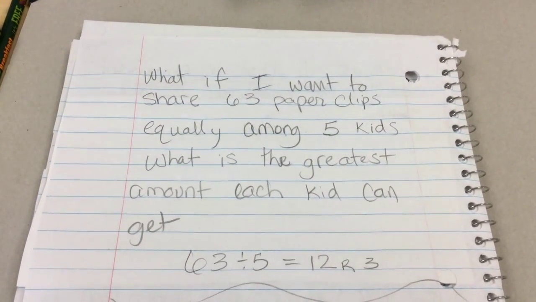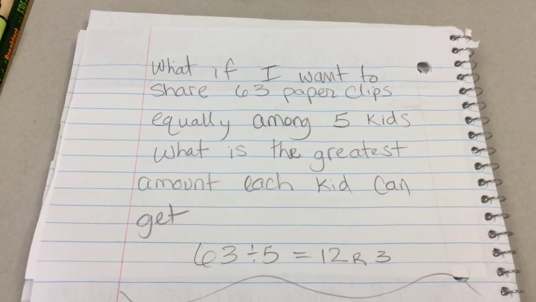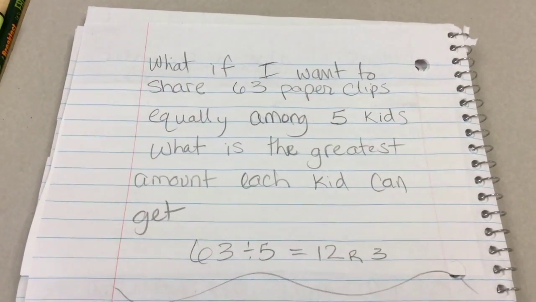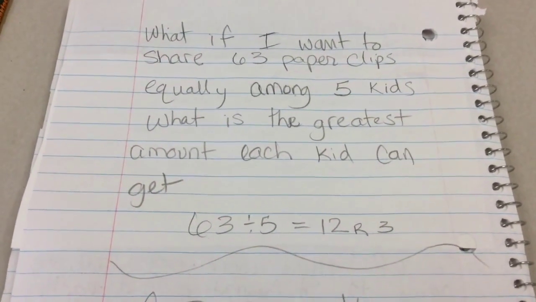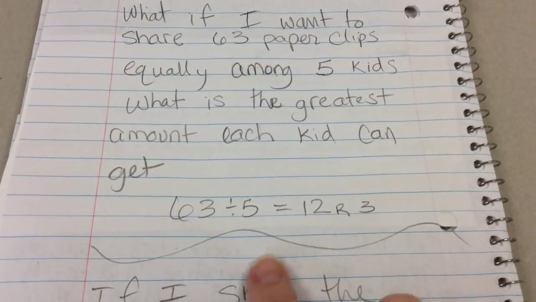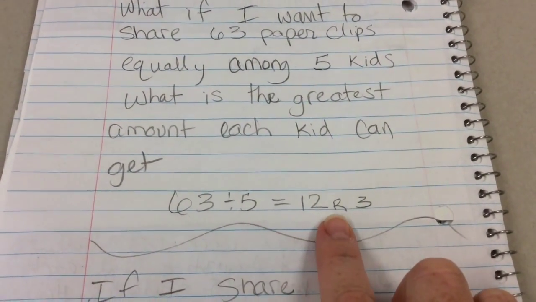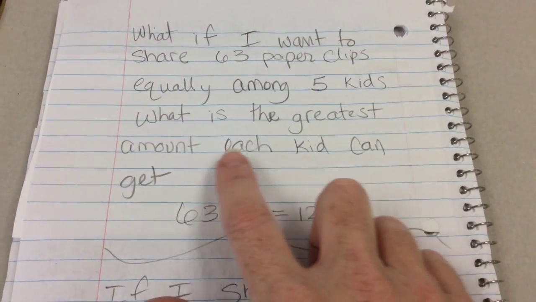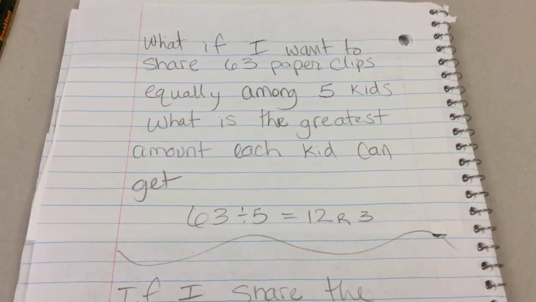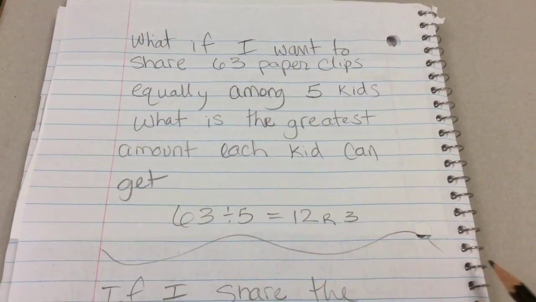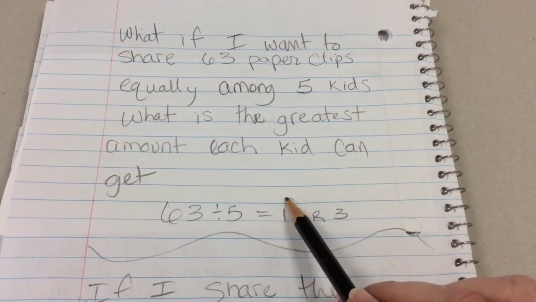What if I want to share 63 paper clips equally among 5 kids? What is the greatest amount each kid can get? Well, I already figured out 63 divided by 5 on our last problem. I know the answer is 12 remainder 3. My question is, what is the greatest amount that each kid can get? In this case, we have to focus on our whole number quotient, and that would be the 12.